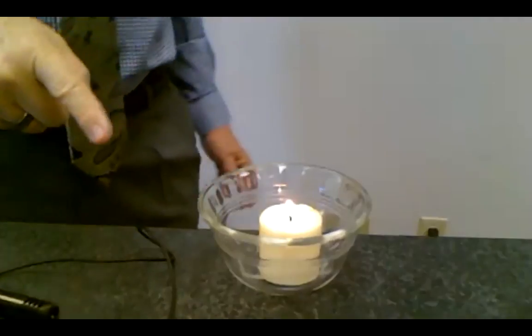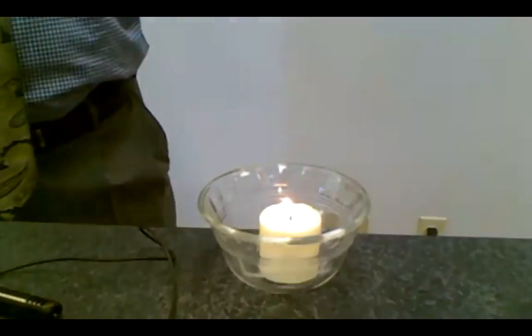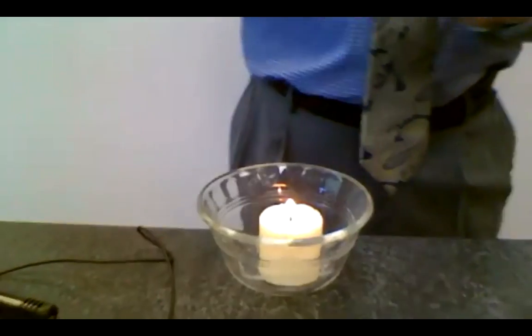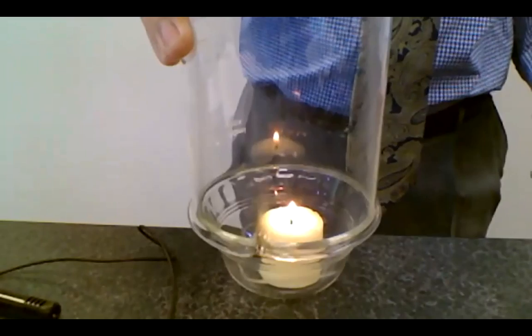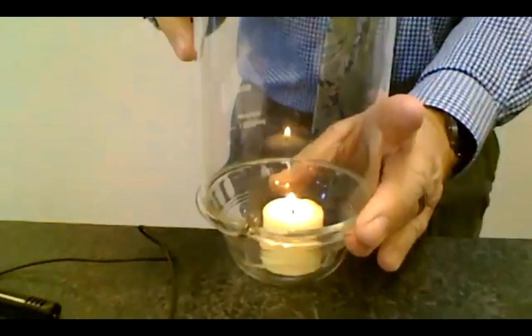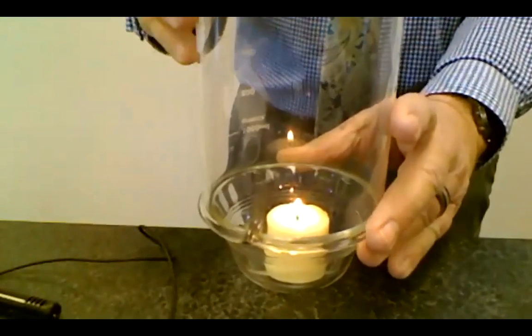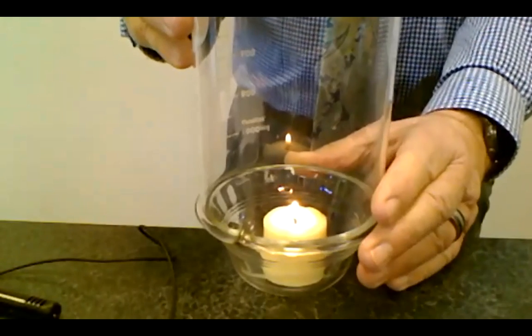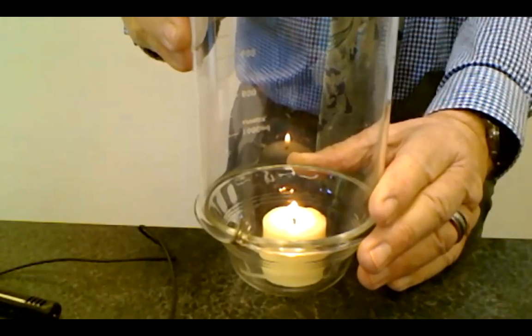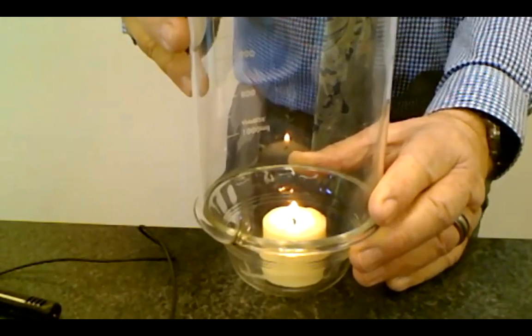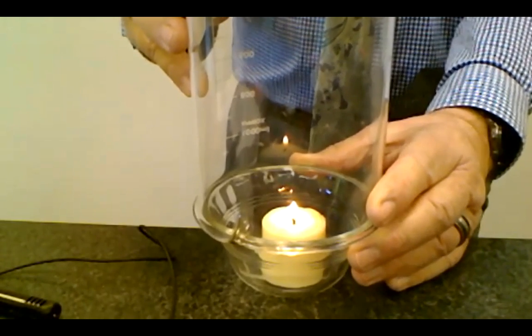The candle is burning here. We've got a flame. Now, it's burning because there is oxygen available. Now, if I take this large beaker and place this over the candle, don't break it. What's going to happen? Well, I think we all expect the candle to go out.